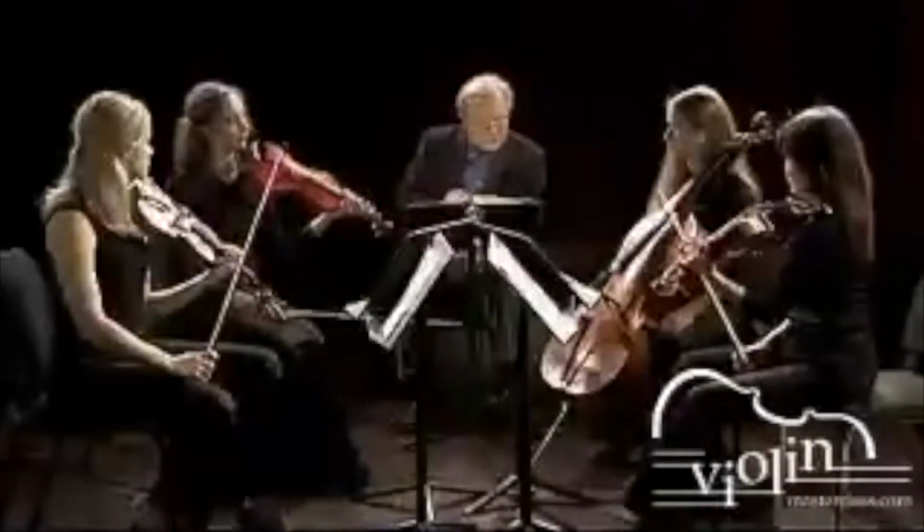Very good. Now let's add the F sharp and the A from the second violin to this. Let's play the first 4 bars.